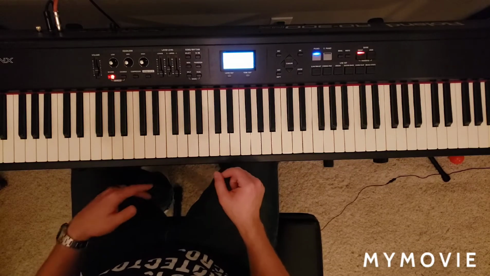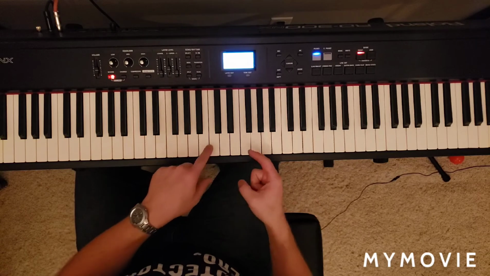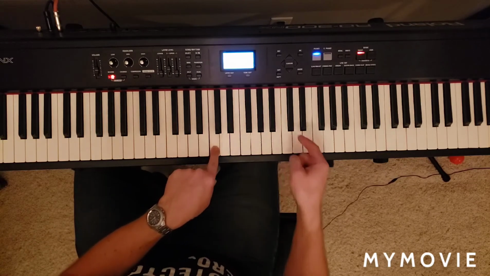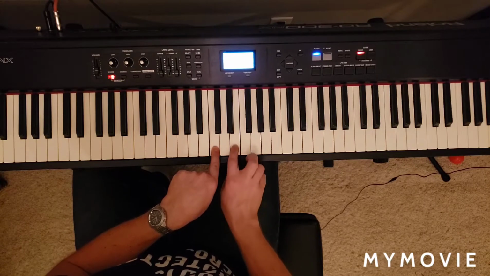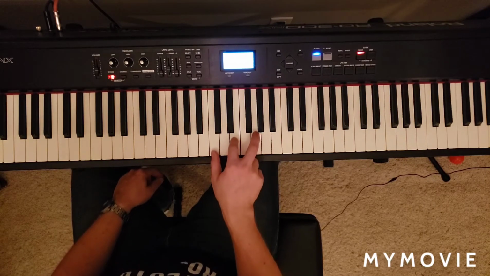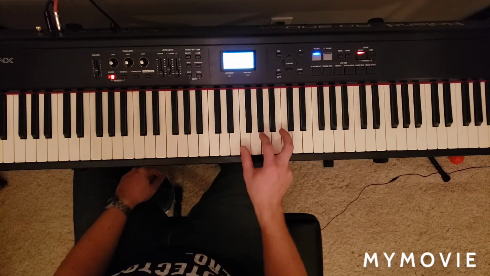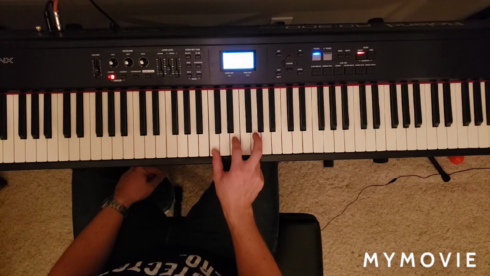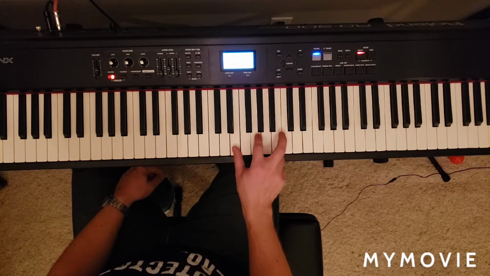And inversions are, instead of just taking a root C and your first note in playing that chord is the C note, and then you stack an E and stack a G, that's a root C chord. And a first inversion is going to, instead of having the C on the bottom, you're going to have the E on the bottom.